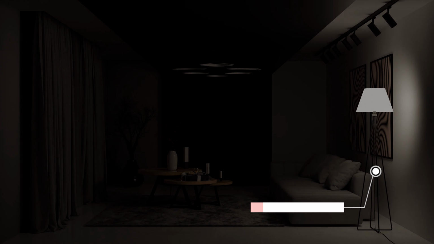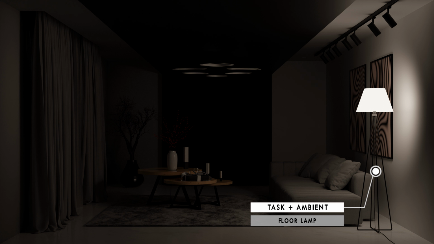We have the floor lamp in the scene, which is acting as both ambient as well as task lighting. Floor lamps are popular in living rooms, bedrooms, and other areas where overhead lighting may not be sufficient or mood setting light is desired. They come in a variety of styles, sizes, and shapes, ranging from traditional to modern, and can be made from various materials such as metal, wood, glass, and fabric.